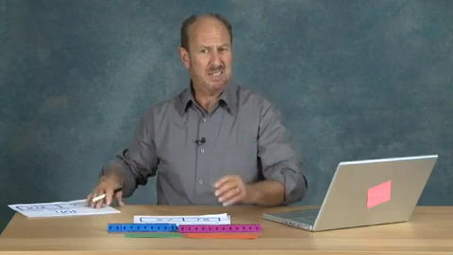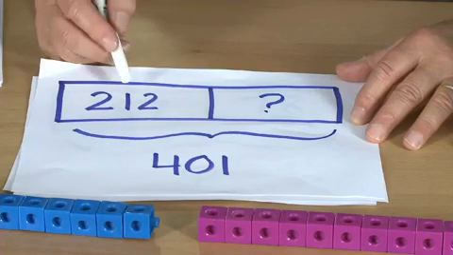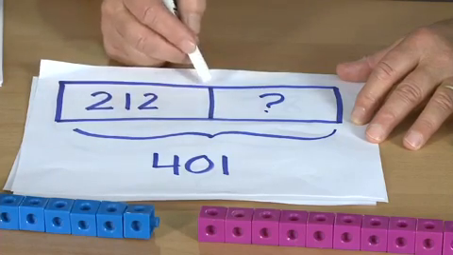So again, you're saying, well, I've kind of gotten this down. Why do I need it? Because then I'm going to give them the next question, which says, Maria has 401 trading cards, and she gives 212 to her brother. How many does she have now? Notice the same word now.